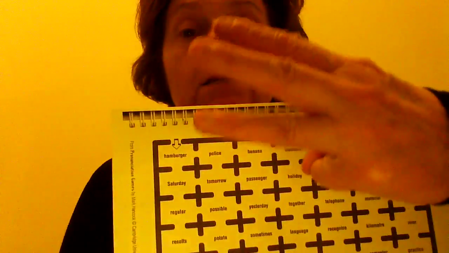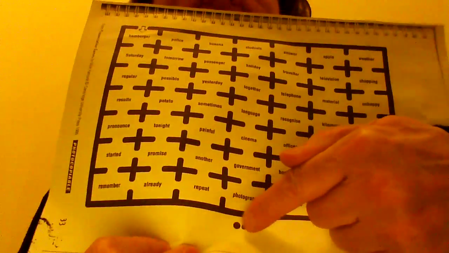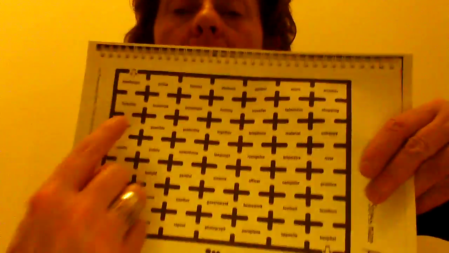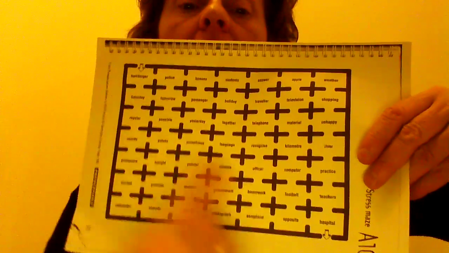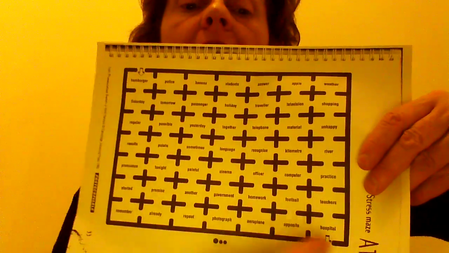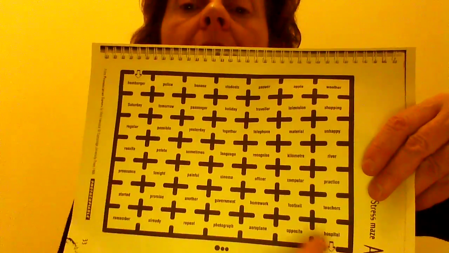Then I said to the students, we're going to do an activity now based on word stress, to recognize word stress, and I gave them this example. Okay, this was the first word, where they were going to enter: hamburger. So 3 syllables, and the stress pattern was on the first syllable. The aim of the activity was to get from here down to here. This was the entry point, and this was the exit point, ending at hospital.